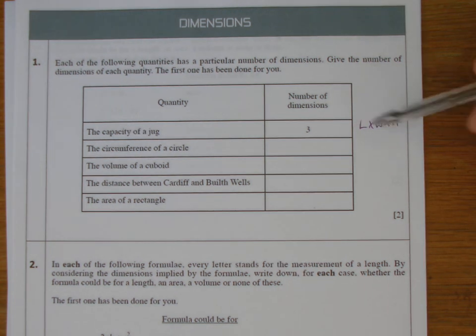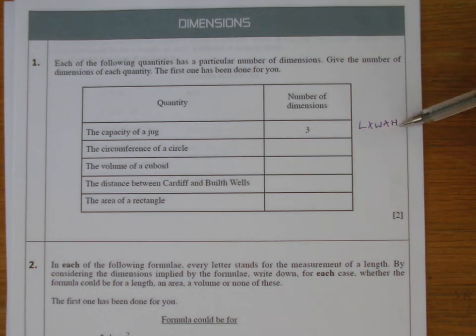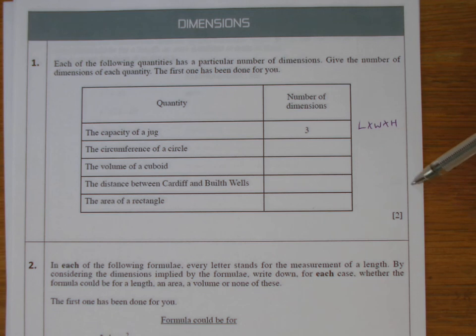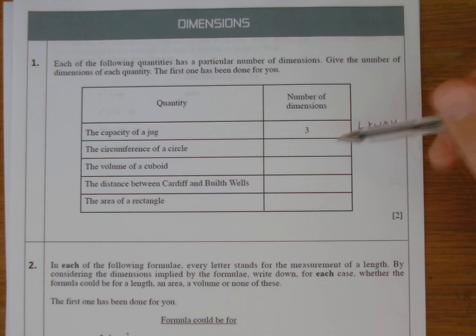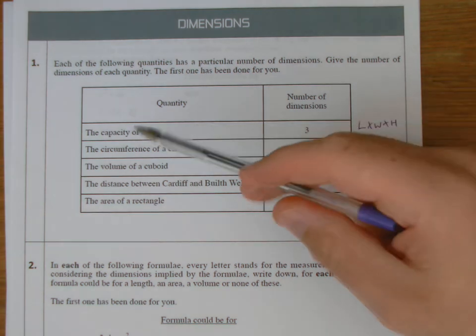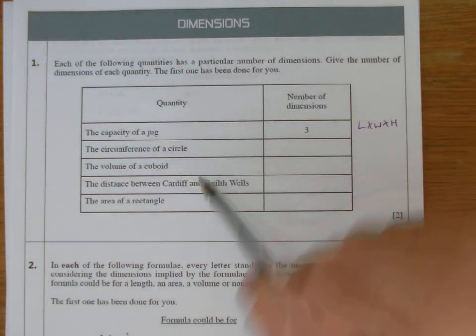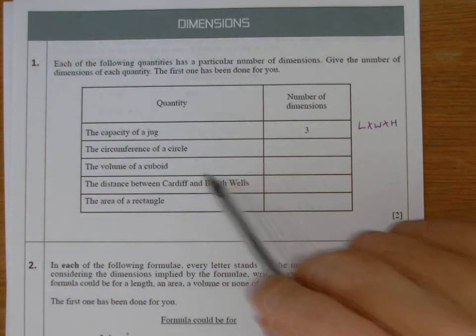There's three dimensions there, yeah? There's a length, there's a width, there's a height. So that gives you how much space, and that's true of a jug, how much space is in there to fill it with water. So you sometimes use that word capacity to show how much you can fill in there.